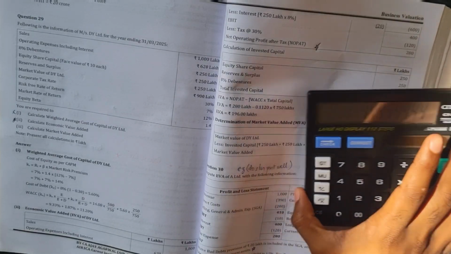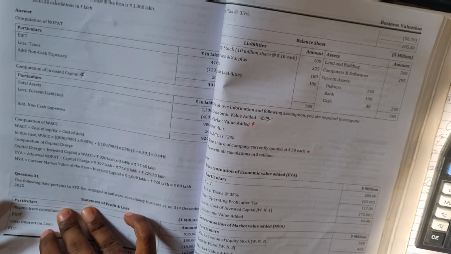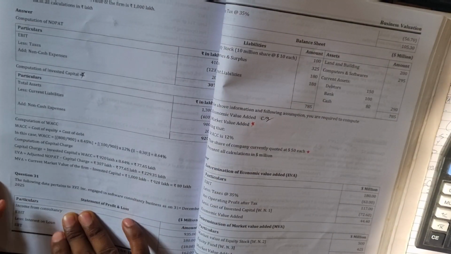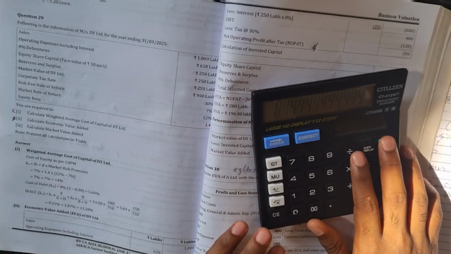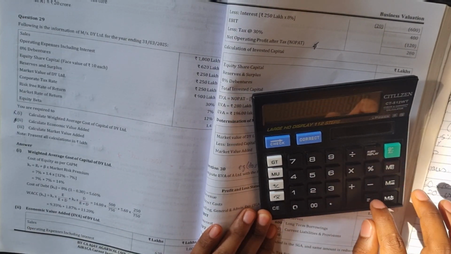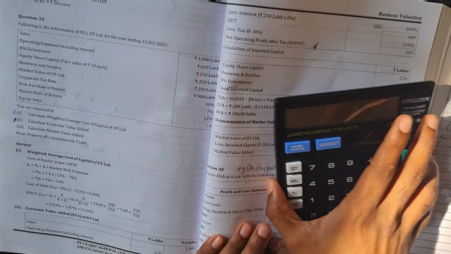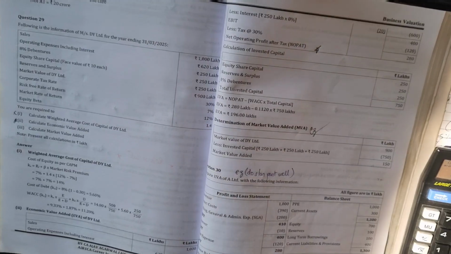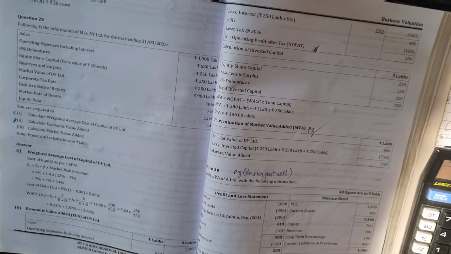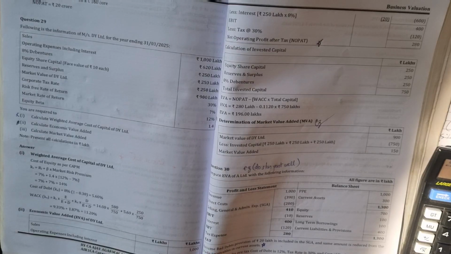I'm getting it as 8.44%, right? 8.44% is my WACC, into 920 for the US based company, minus my NOPAT. NOPAT we did not calculate yet. So what is NOPAT? EBIT is given, 410, minus the tax rate. Tax rate is 30%, minus 30%.